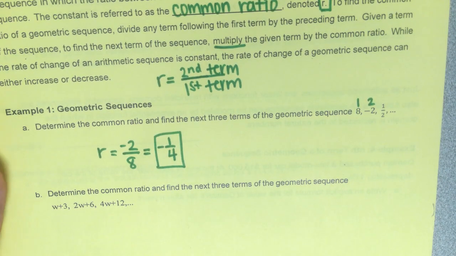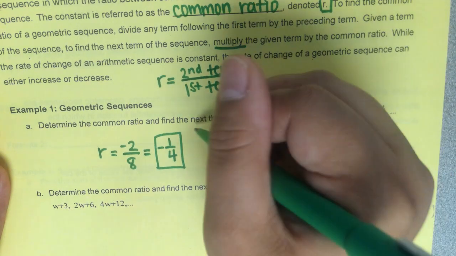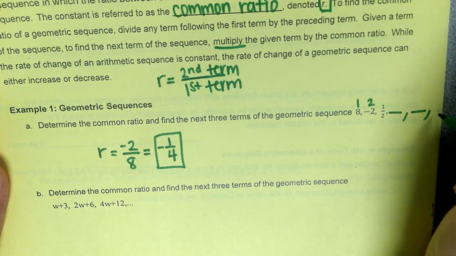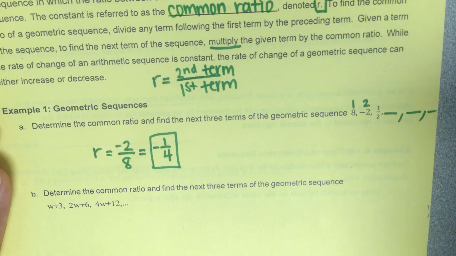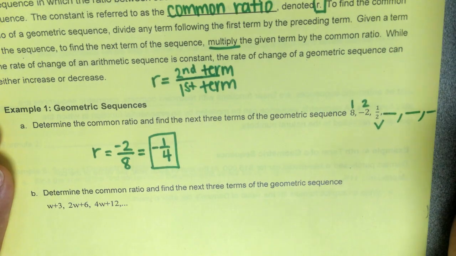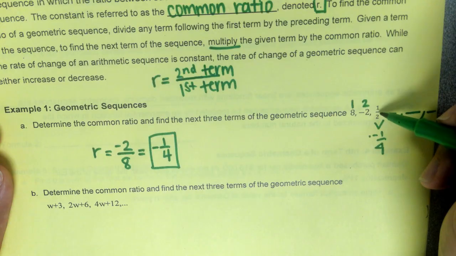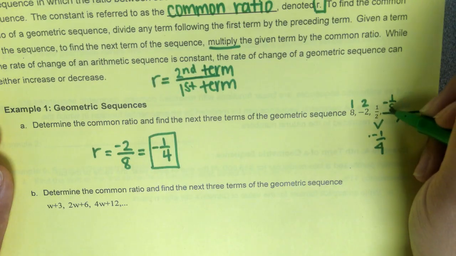And then what else does it ask me to do? The next 3 terms. So I just need to continue this 1, 2, 3. What am I going to do to find the next term? Multiply by negative 1/4. What is 1/2 times negative 1/4? Negative 1/8.